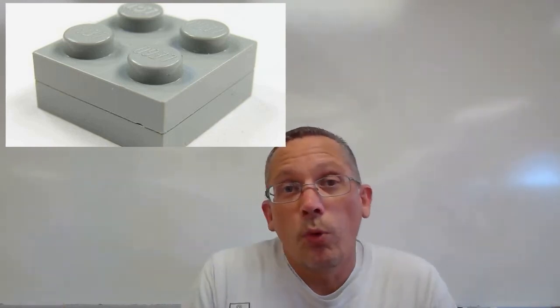So really, what's the difference between an element, a compound, and a mixture? Pretty simple. Think about Legos. If we've got Legos that are all the same kind of Lego, that's an element, right? You can see the picture. There's more than one Lego. They're stuck together, but there's only one kind. That's an element.